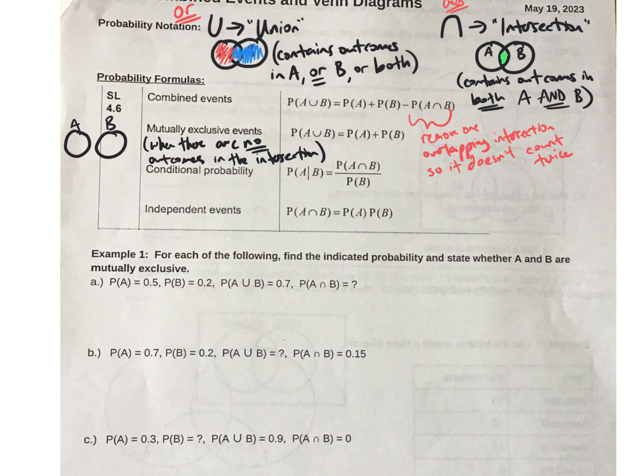Let's do that. So I'm going to take that formula down here and substitute these values in. So I know that the probability of A or B is 0.7, and it's equal to the probability of A, 0.5, plus the probability of B, 0.2, minus the probability of A and B, A intersection B. So I'm going to quickly solve this.